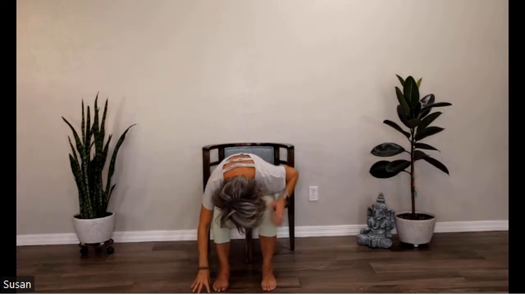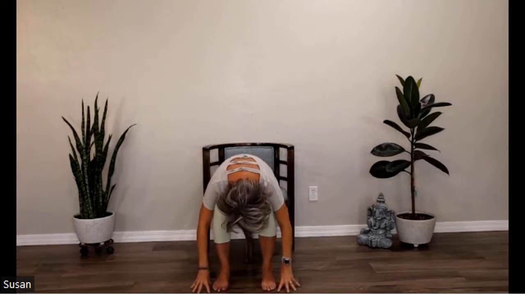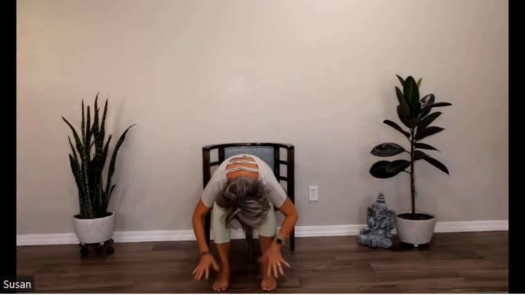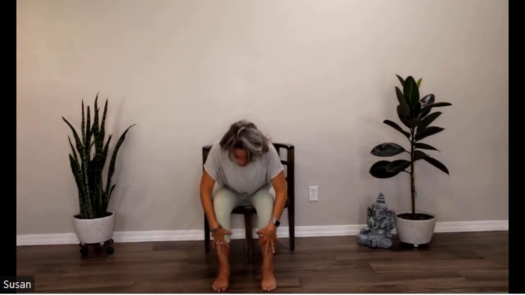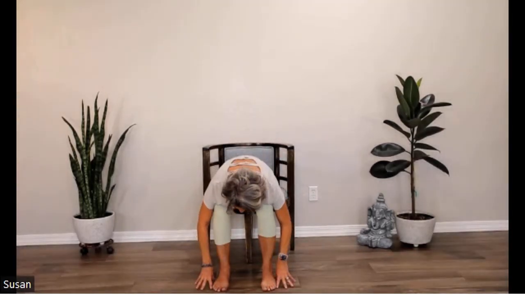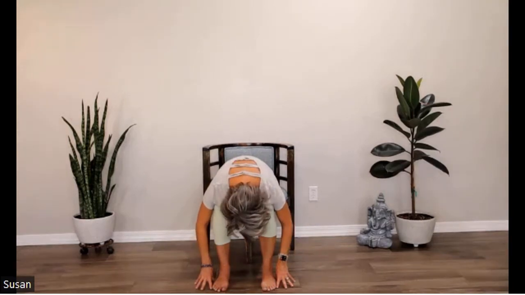Alternatively, you can feel free to take the hands and release them all the way down to the floor. On inhalation, hands on your shins, look forward and lengthen the spine. Good, grow taller. And exhale, release down. Now the inhale is going to bring us all the way up.